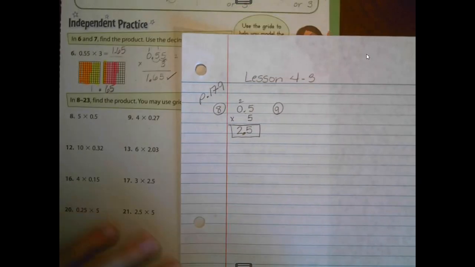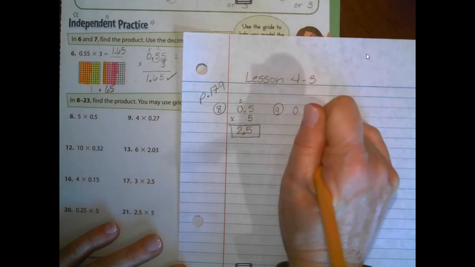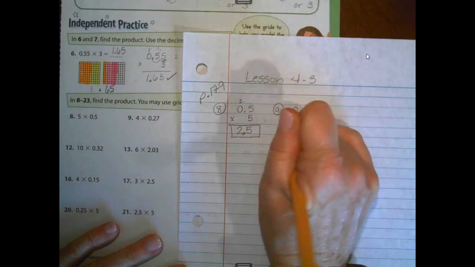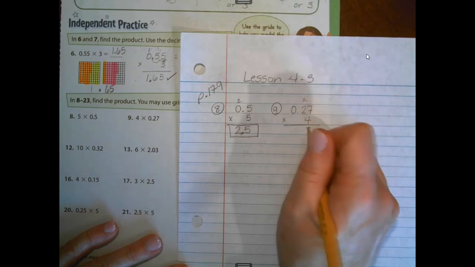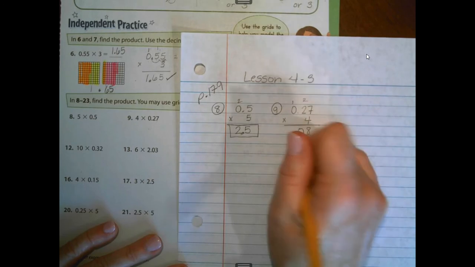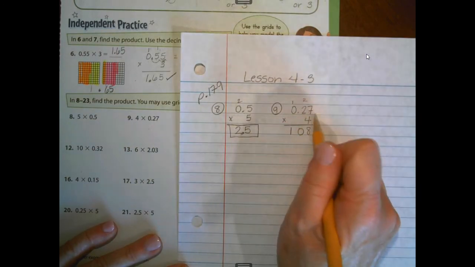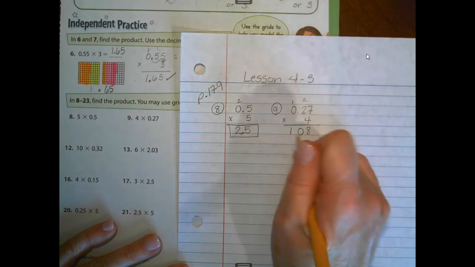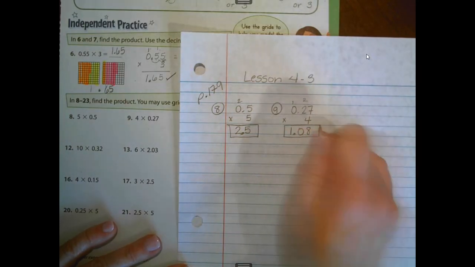Number 9, we're multiplying 27 hundredths and 4. All right, 4 times 7 is 28. 4 times 2 is 8 plus 2 is 10. 4 times 0 is 0. 0 plus 1. We have 2 decimal digits in our factors. We need 2 decimal digits in our product, and we've talked about the why of that. All right, number 10.